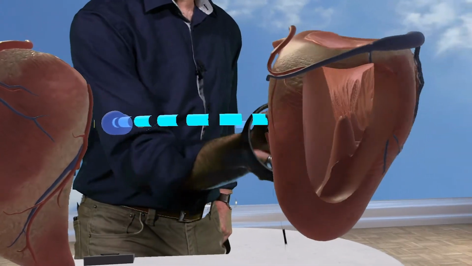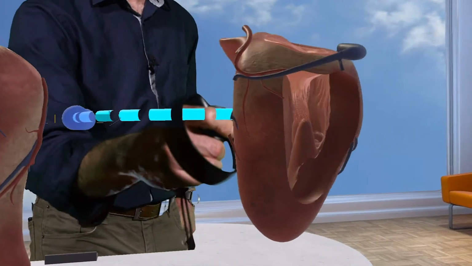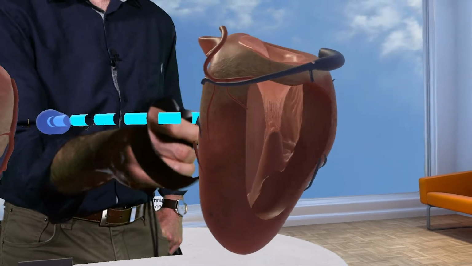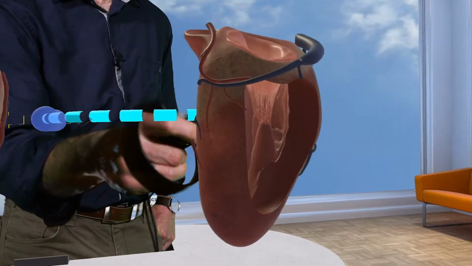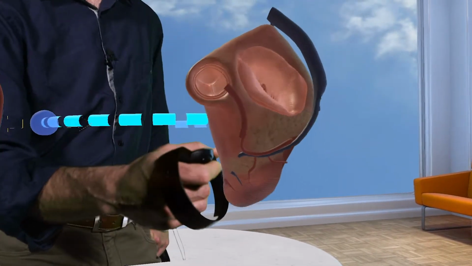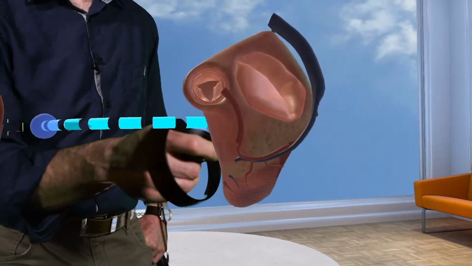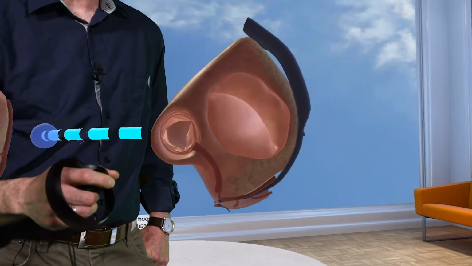The left ventricle is bullet-shaped, and it's the workhorse of the heart. It's able to accommodate significant pressure loads, such as when you exercise. You'll notice that the mitral and aortic valves are attached in fibrous continuity.